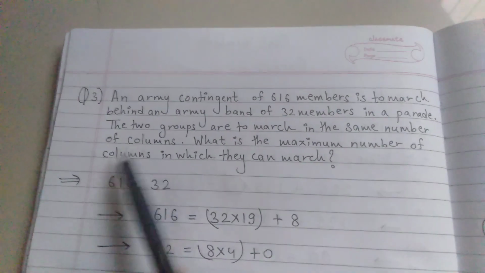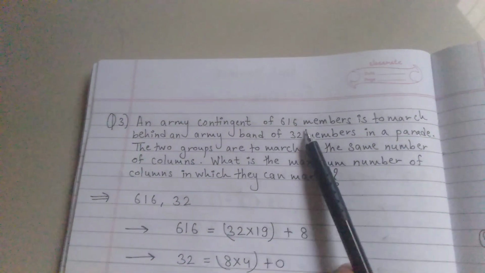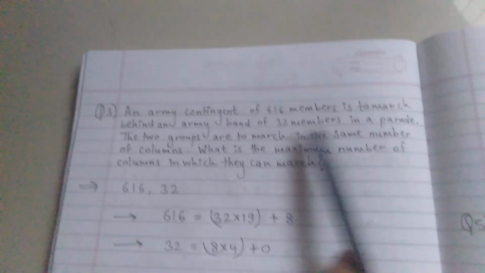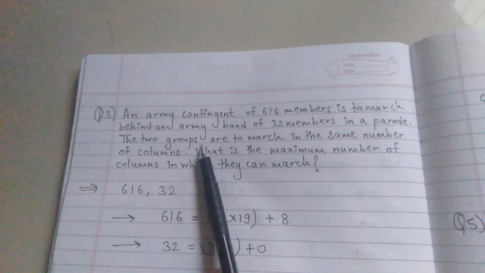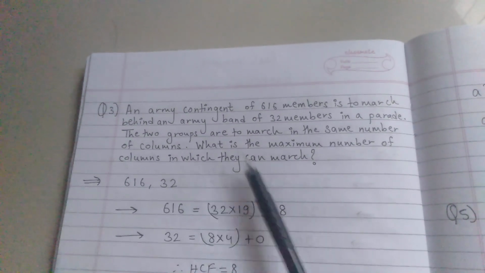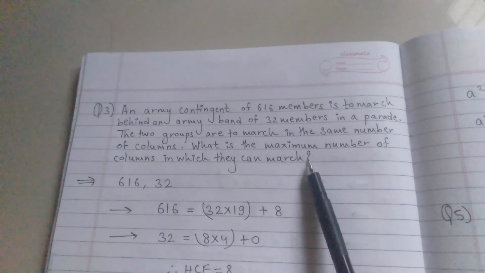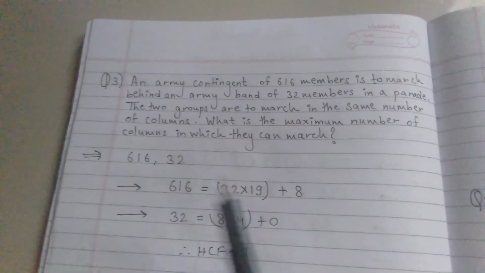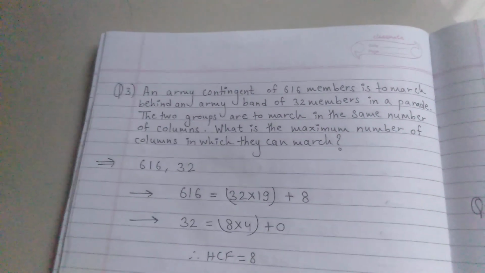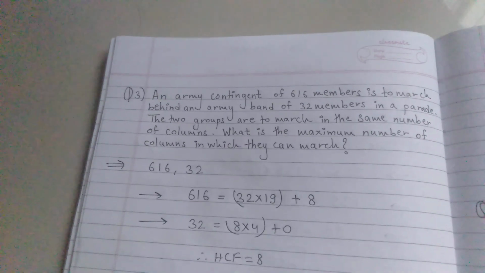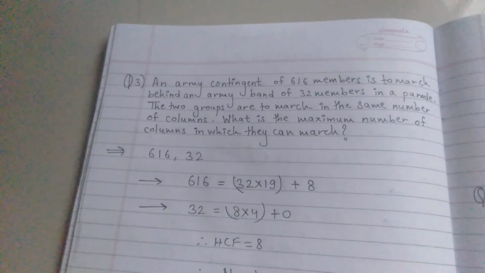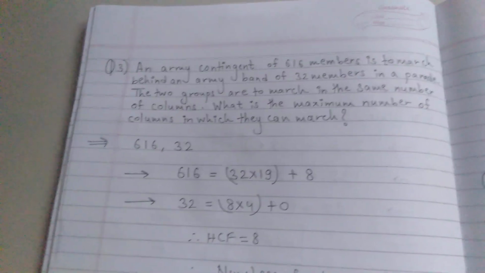Now the third question is, an army contingent of 616 members is to march behind an army band of 32 members in a parade. The two groups are to march in the same number of columns. What is the maximum number of columns in which they can march? So in this question we have to find a number of columns which are common in both of them. So for this we have to find highest common factor between these two numbers. So again, we have to apply Euclid's division algorithm between these two numbers.